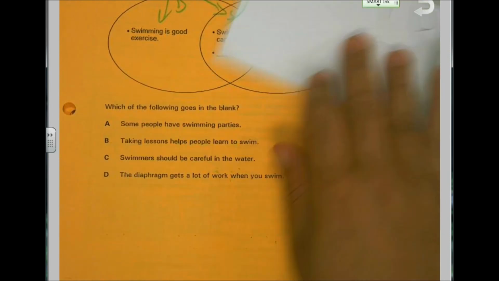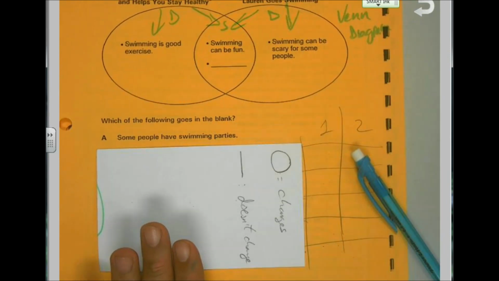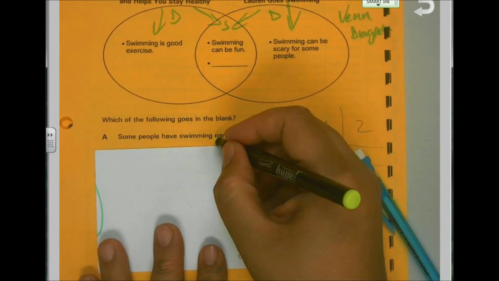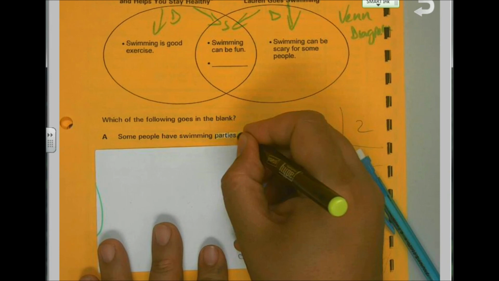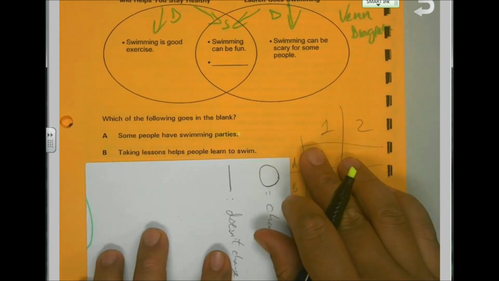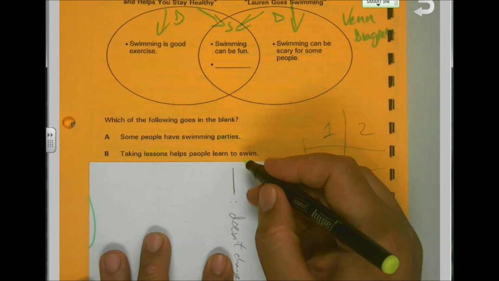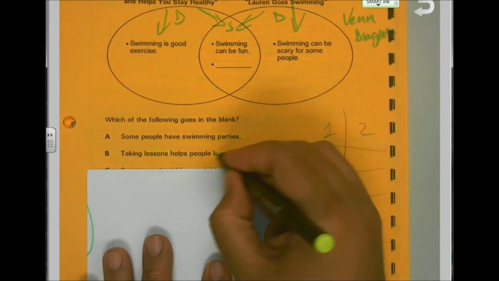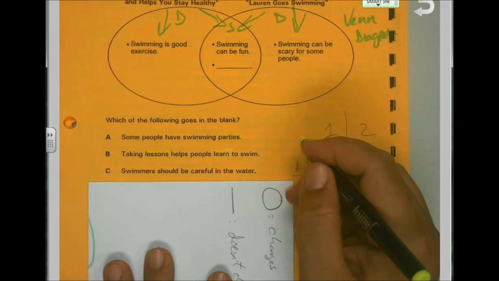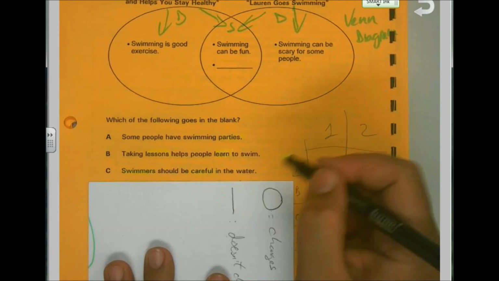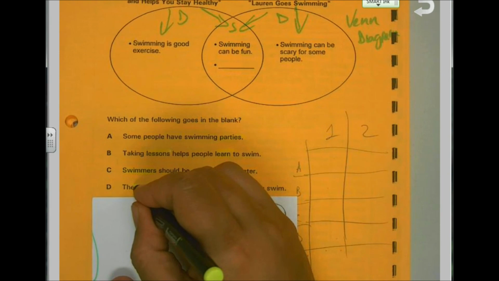Now, if I look at this one, the word that's probably going to be most uncommon is parties. If I look at this one, it's going to be lessons, or learn. So I have 2 there. If I look at this one, it should be careful and swimmers. And in this one, it's going to be diaphragm.